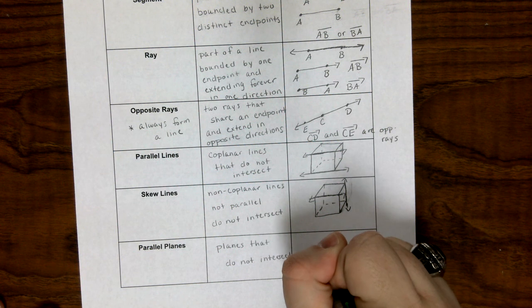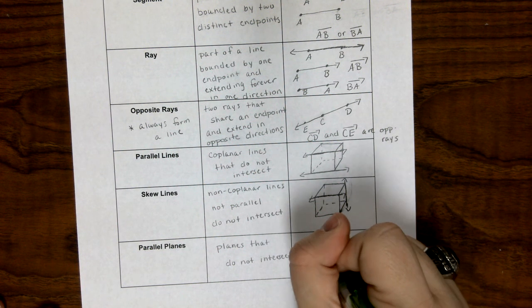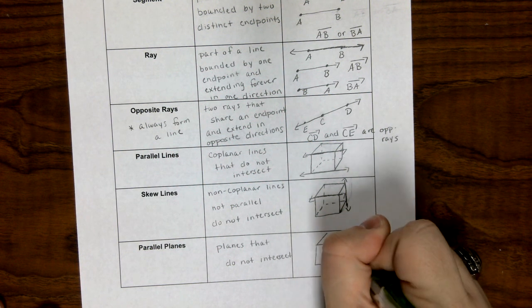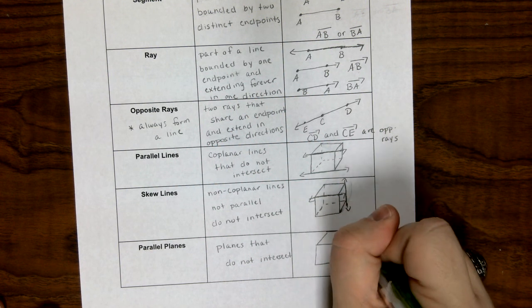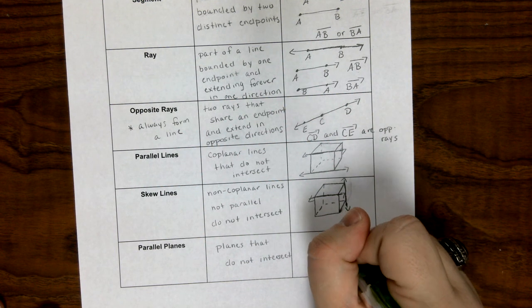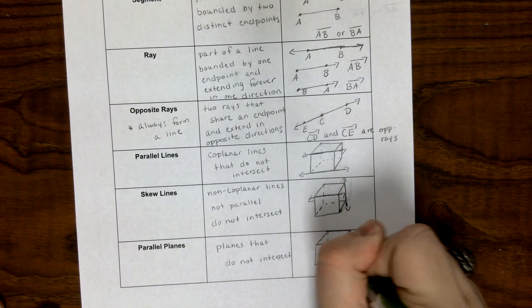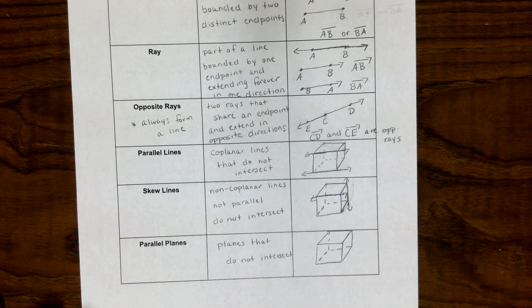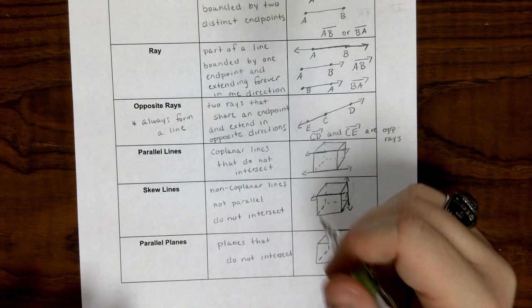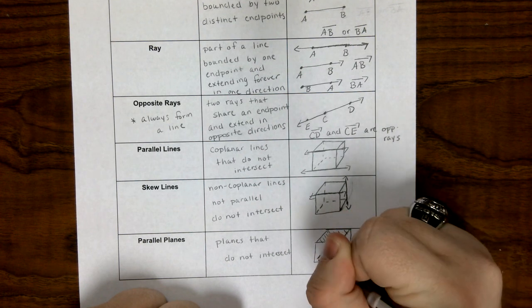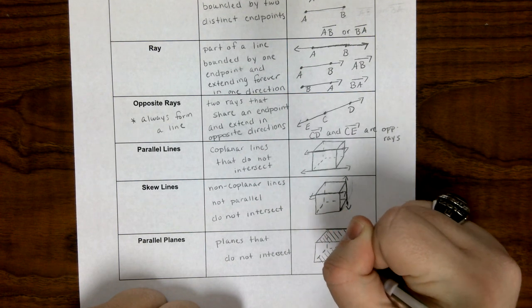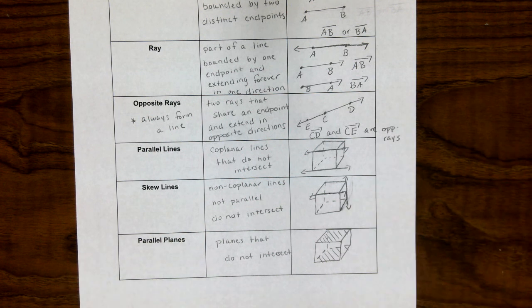So if we draw another box, there's lots of examples of parallel planes here, but just an easy one: you could think of the top plane and then the bottom plane. Those would be parallel planes.